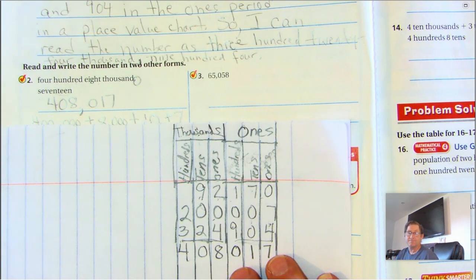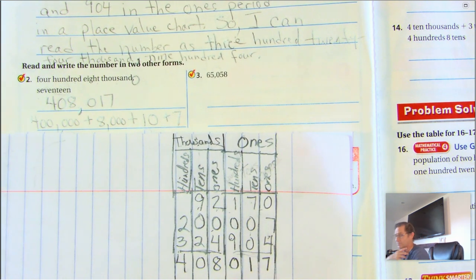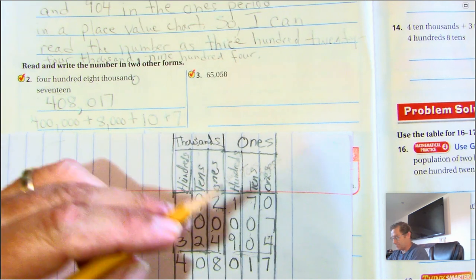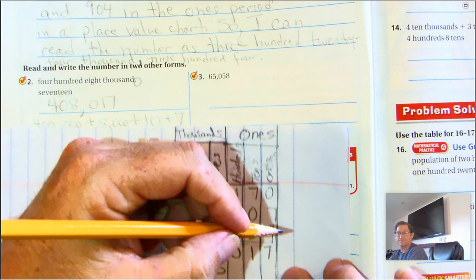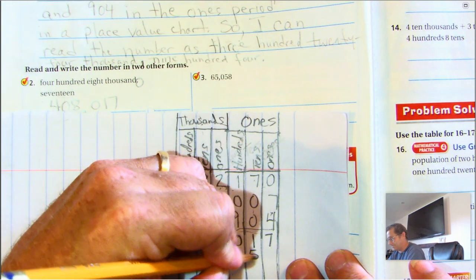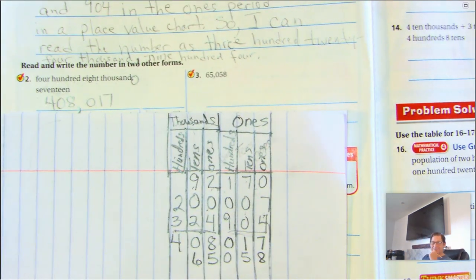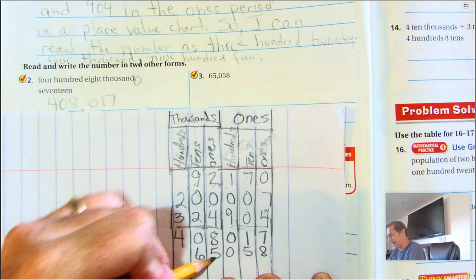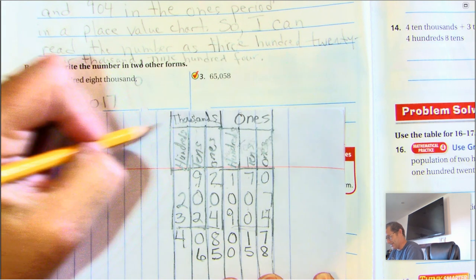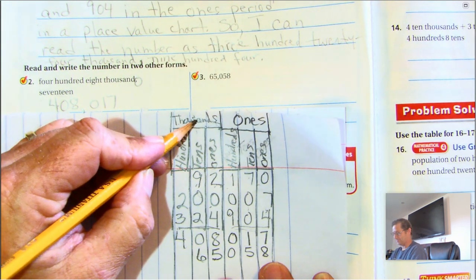All right, number 3. Let's see if we can come up with this one. So I'm going to write this in the place value chart. All right, so that's what they gave us. They gave us 65,058. So 65 in the thousands place.